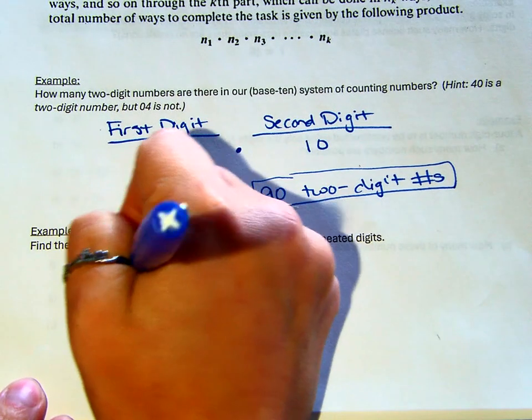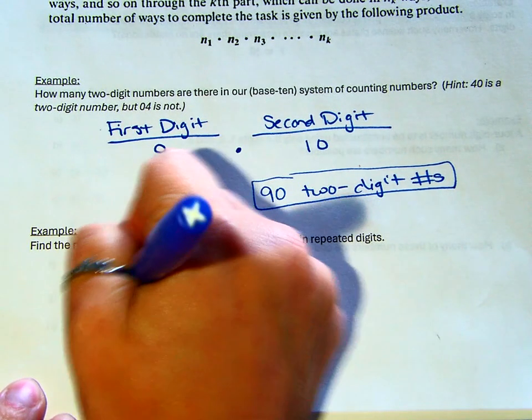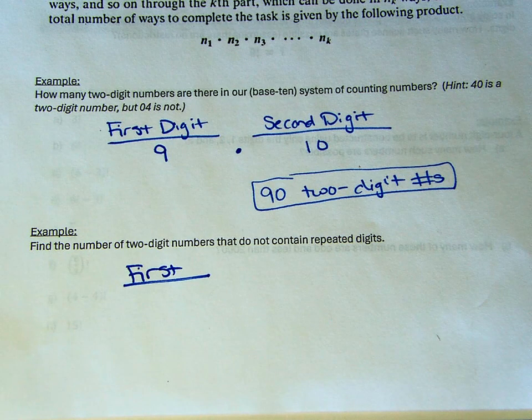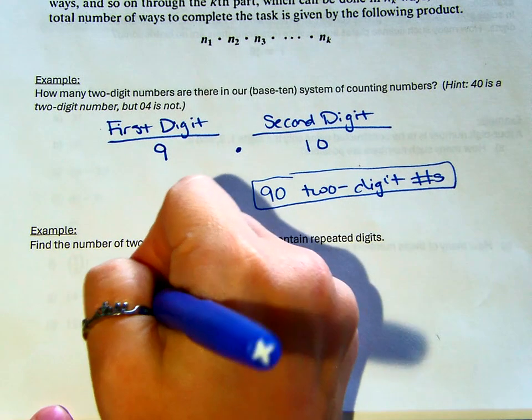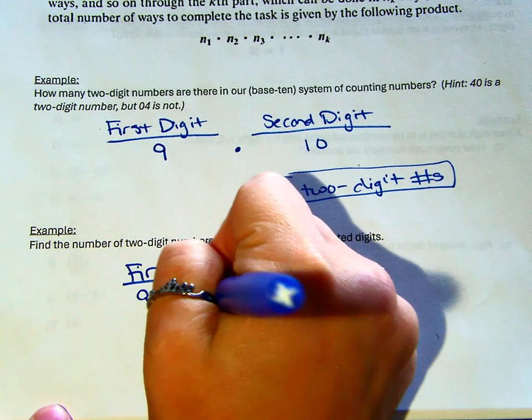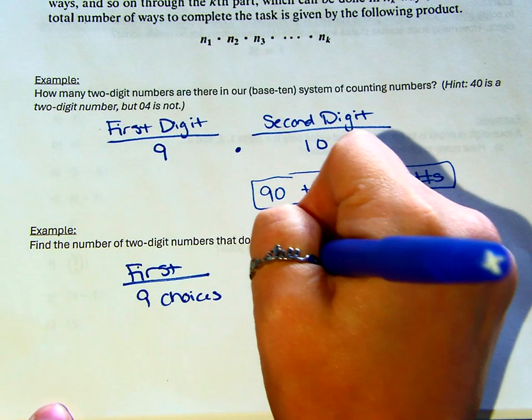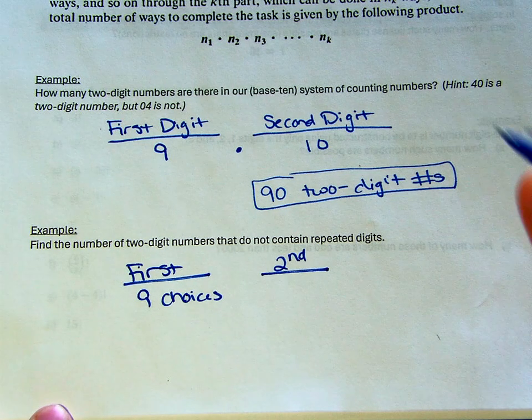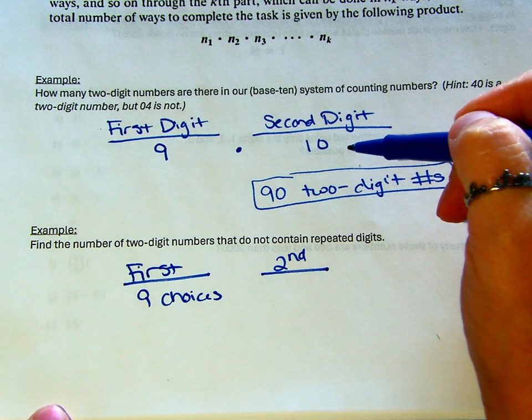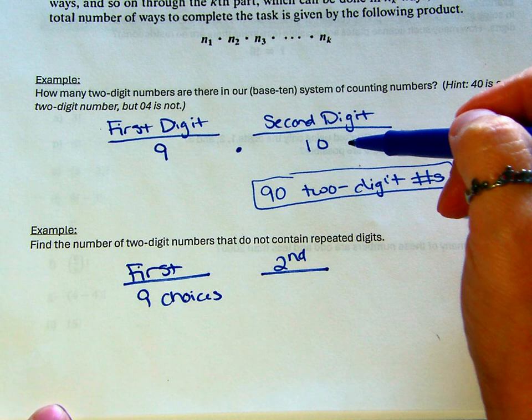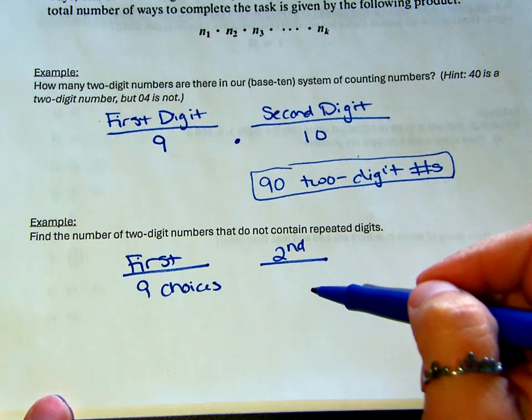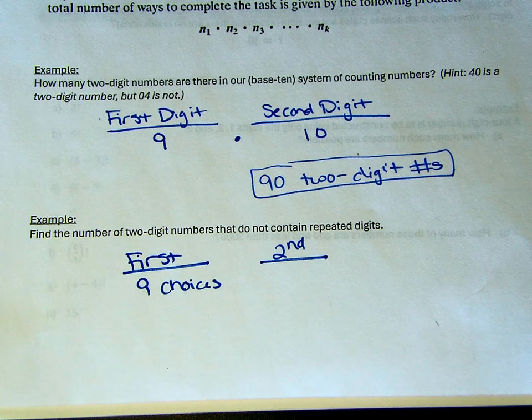So we're still going to start with the first digit. How many possibilities are there in the first digit? There's still 9. We still get 1 through 9 in our first digit. So there's 9 choices here. Now our second digit requires us to think for a second. Before we had 10 possible choices for our second digit. How many possible choices do you think we have now?